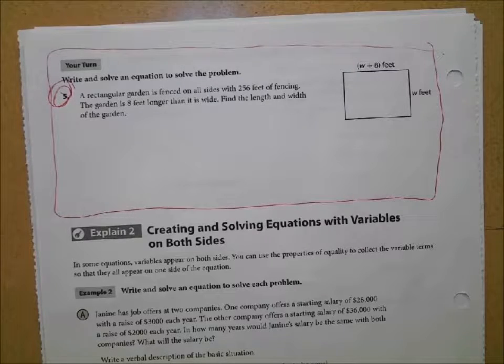So, okay, number 5, please. Number 5. Okay, this one's already kind of set up for you. Remember that the perimeter is the distance around the outside there. This one's not quite like the ones we just did.